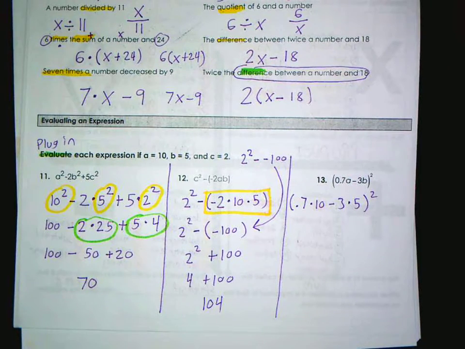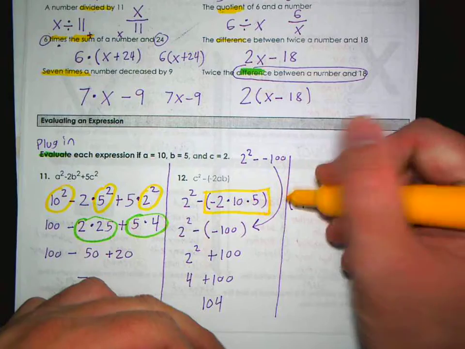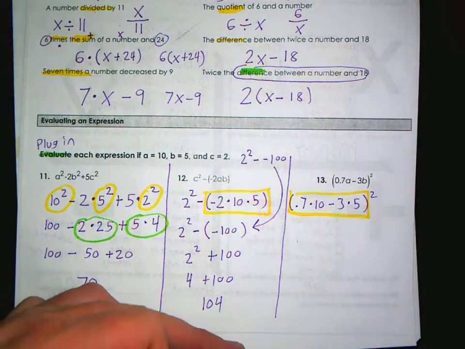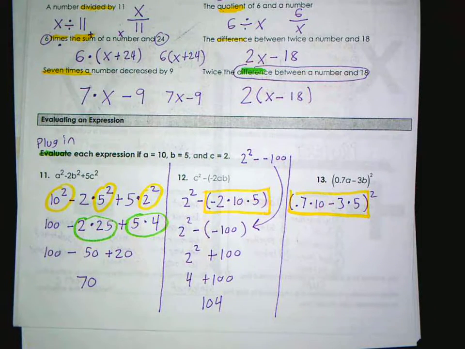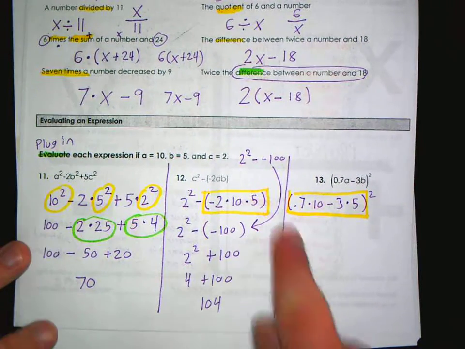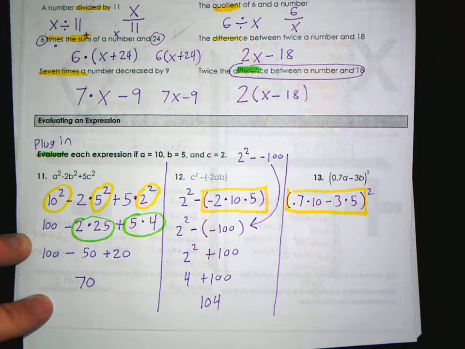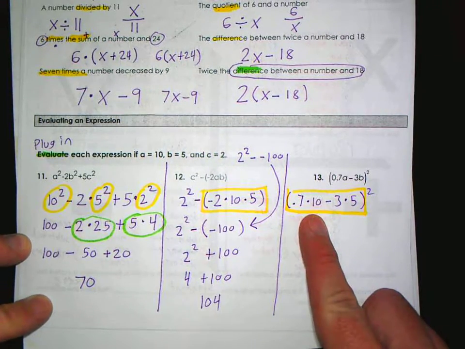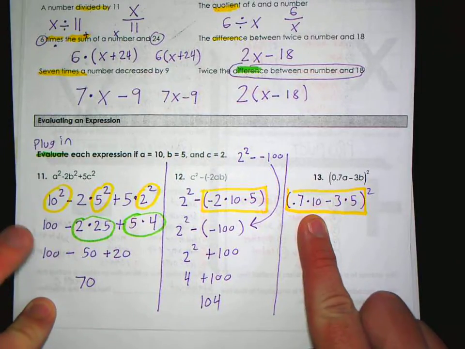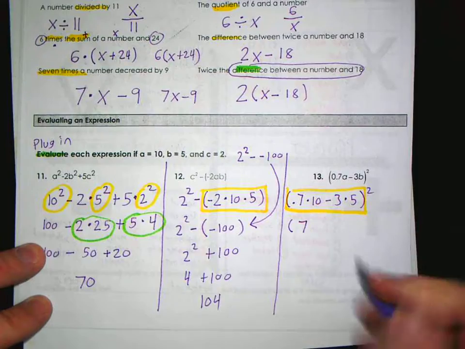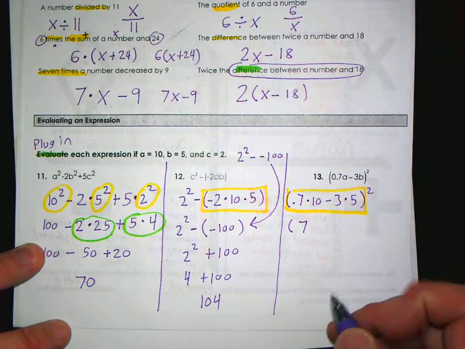Order of operations, C's first. So I am going to do what's in here first, which means I'm going to ignore the square because it's not in the parenthesis. Then I go to exponents, inside the parentheses. Then I go to multiplication and division. I have 70% of 10, which is 7. And 3 times 5, 15.